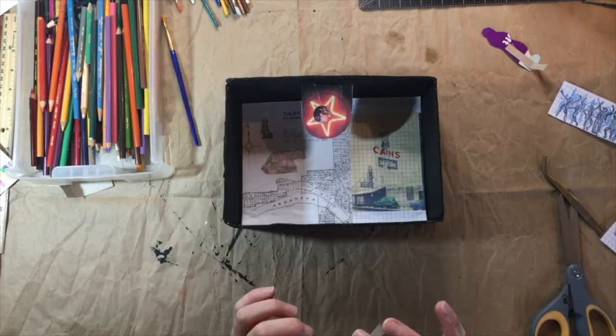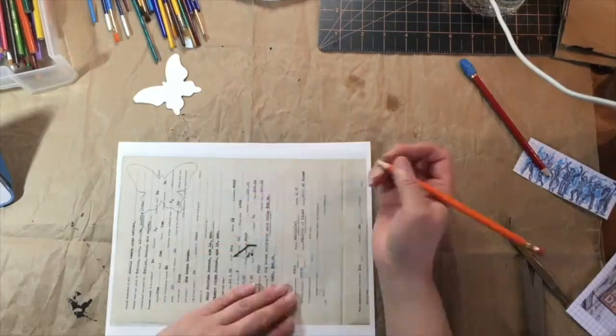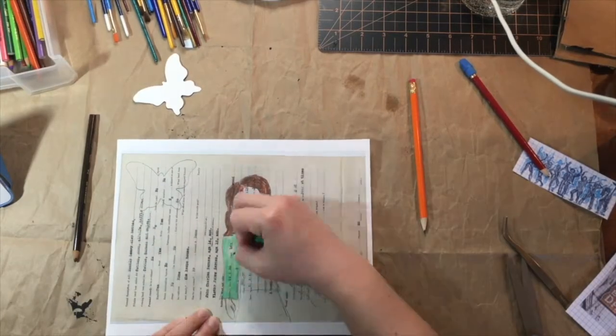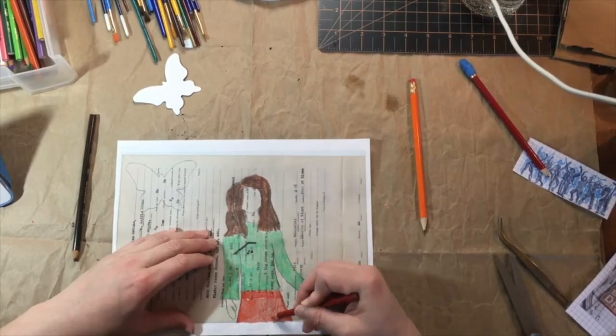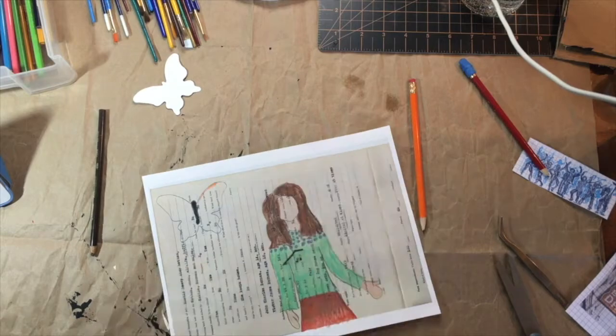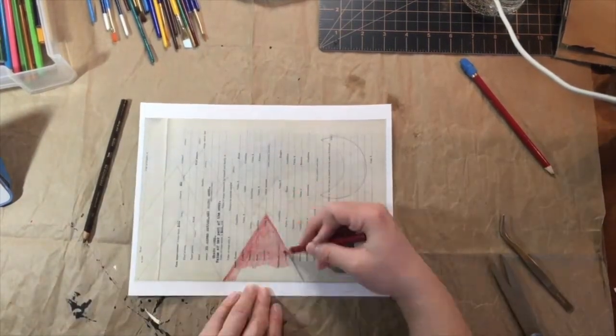And that is one way to create a ledger-inspired shadow box project. The second project idea is to simply print historical-looking pictures, documents, ledgers from the internet or from the digital collection of the Tulsa Library websites and color your own drawings onto the paper.